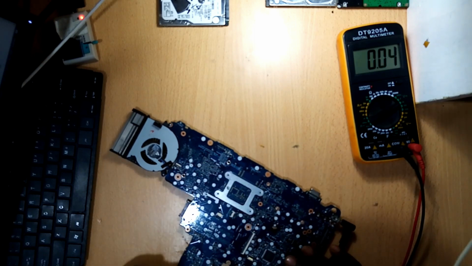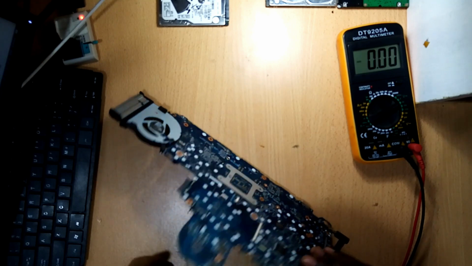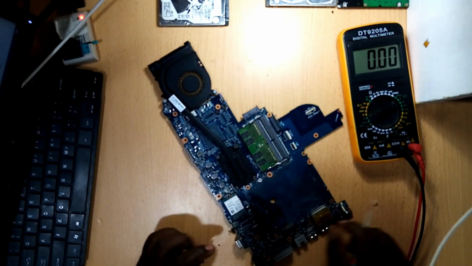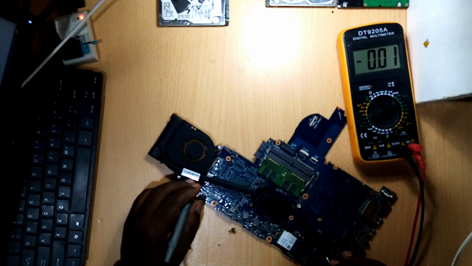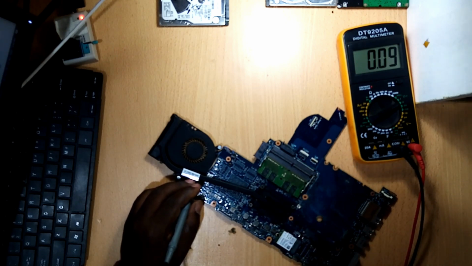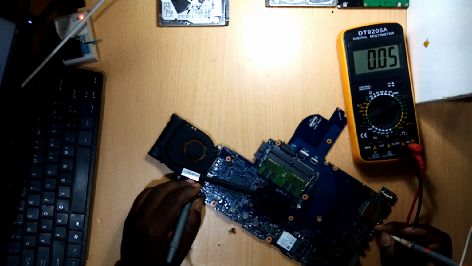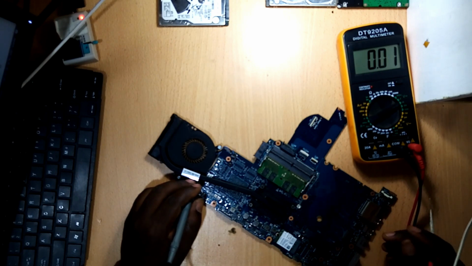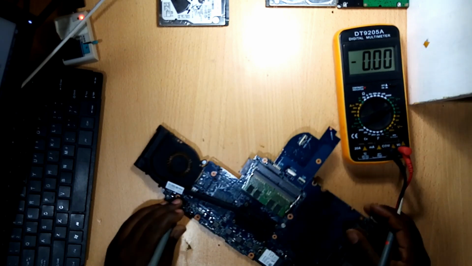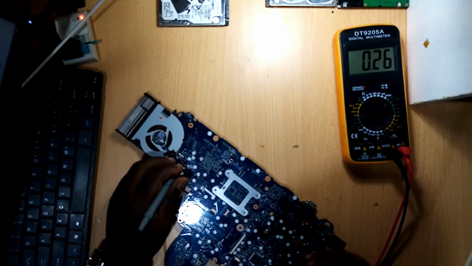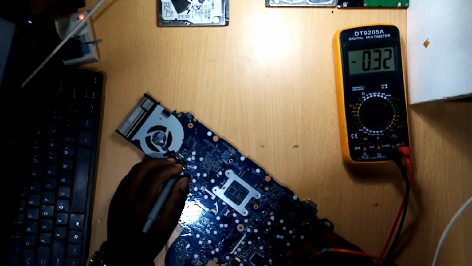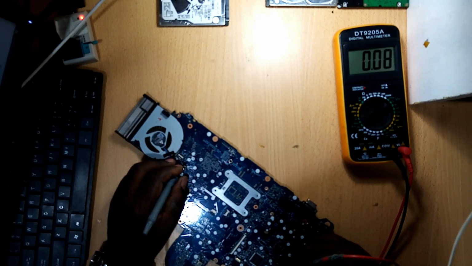Don't have. And the 5 volts power rail. The 5 volts. The USBs here. We don't have the 5 volts too. Nothing.